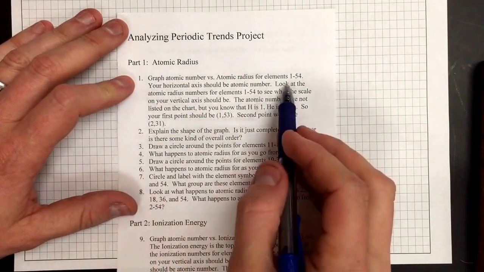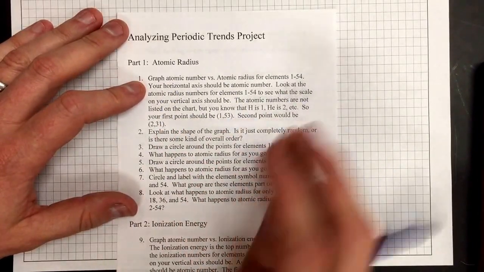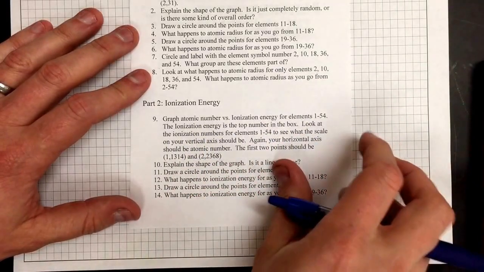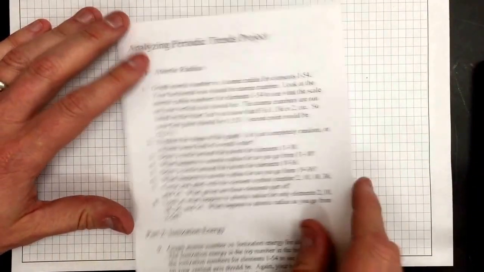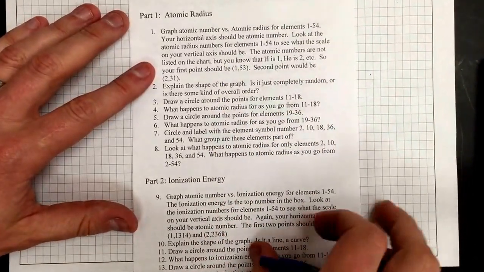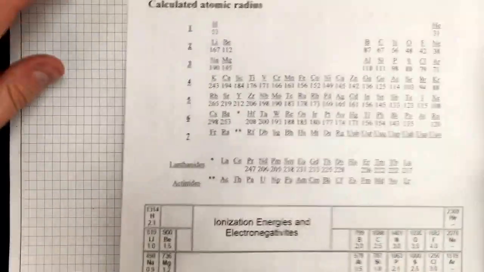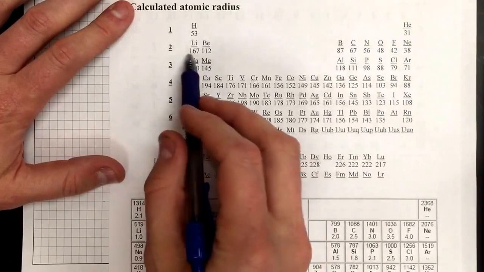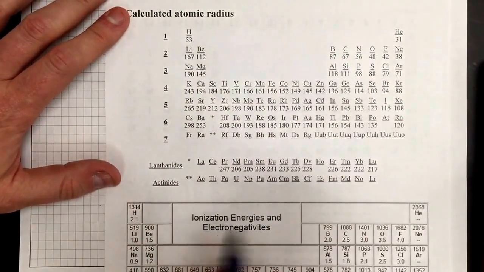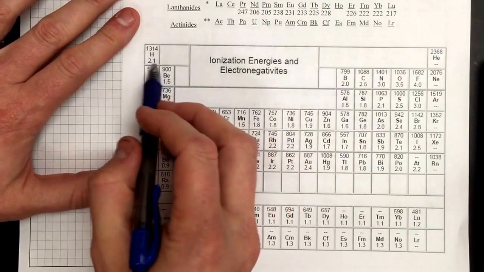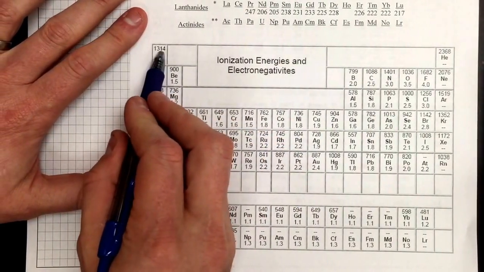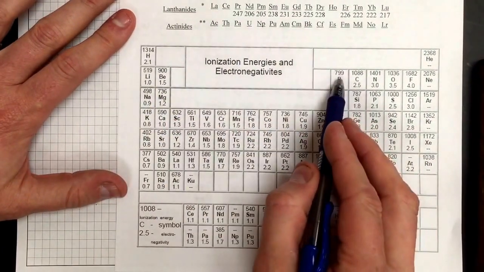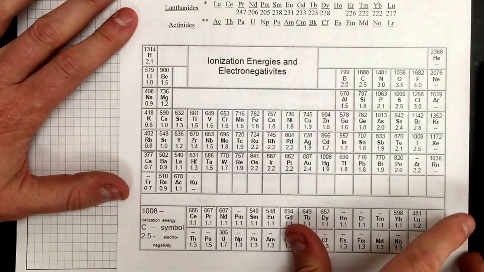We need to do the atomic radius graph, so graphing the atomic number versus atomic radius for elements 1 through 54, and we need the graph of ionization energy, so graphing atomic number versus ionization energy for elements 1 through 54. So this paper tells you what to do and the questions you need to do about it, and then we got the graph paper, and then we have the data. So here is the data that you're going to have on there as well. So here's the calculated atomic radius, so here are the numbers: 53, 31, 167, 112, 87, and down here are the ionization energies and electronegativities. So hydrogen's is 1,314, helium's is 2,368, then it goes down to 519, to 900, 799, so it's the top numbers on this one that are the ionization energies.